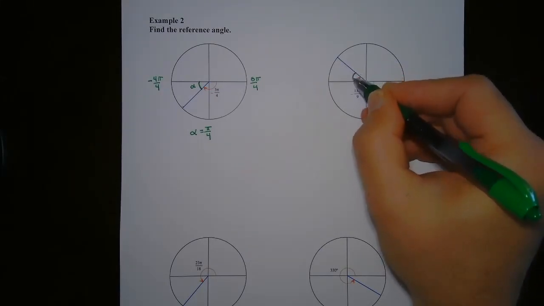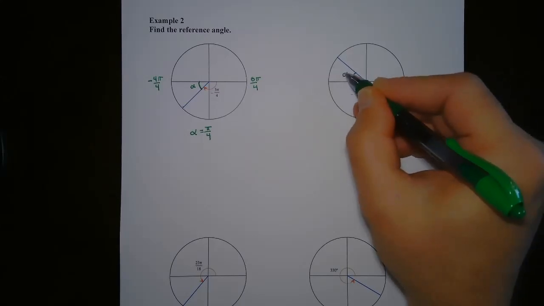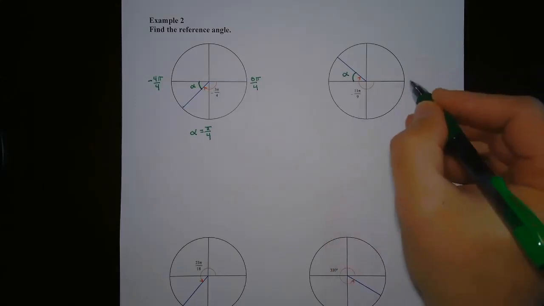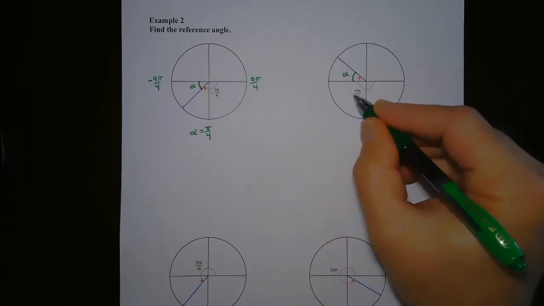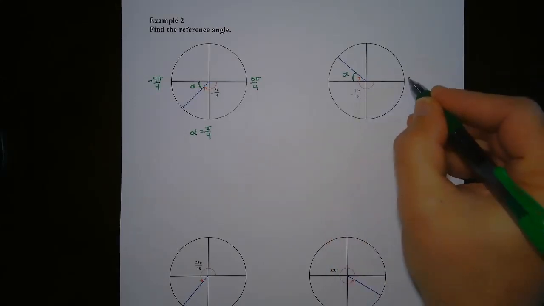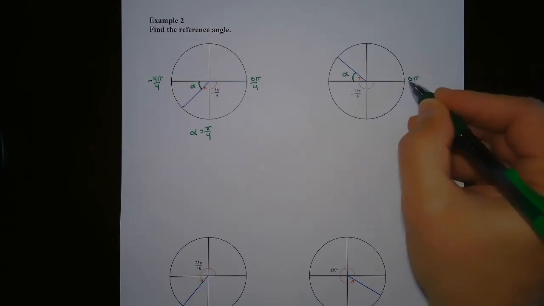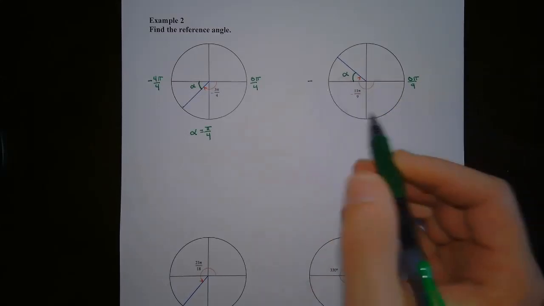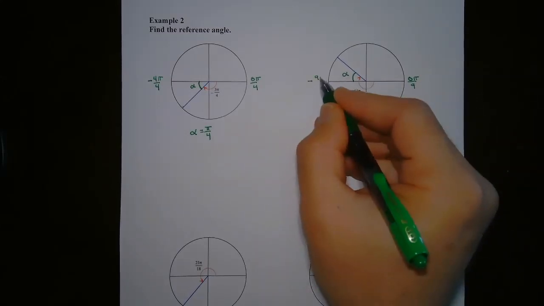So this angle right here is my alpha. And from this, I know that because I'm counting by nines and I have a negative rotation, this is 0 pi over 9. If I rotate to right here, this would be negative 9 pi over 9.